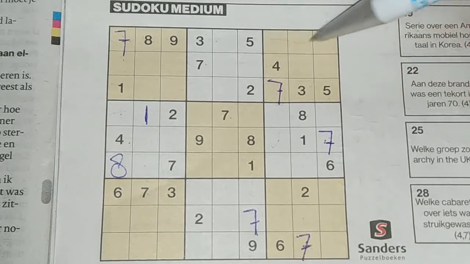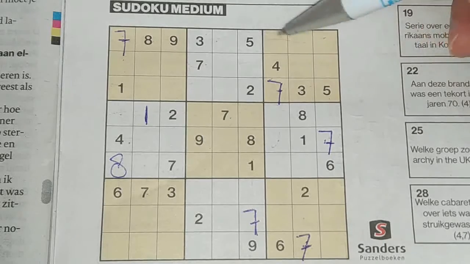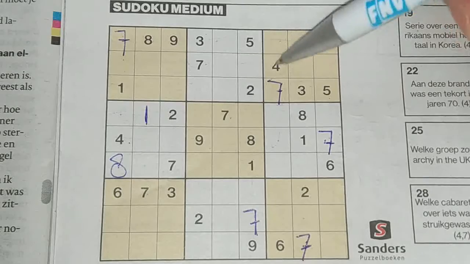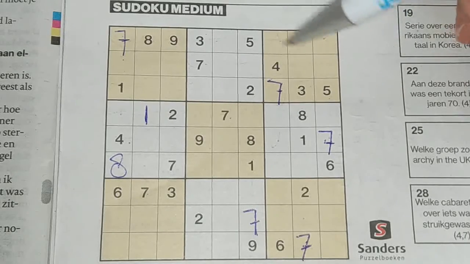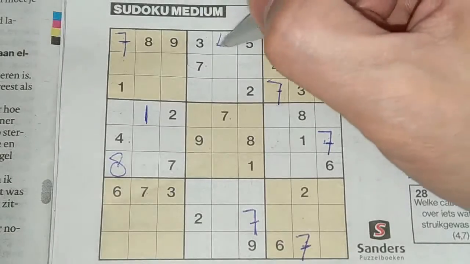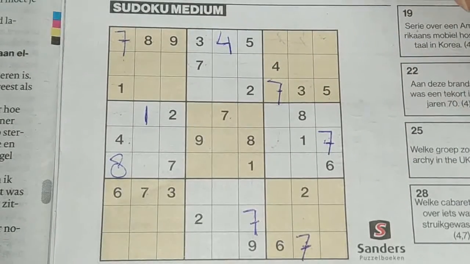The first row, 4 missing numbers. One of the missing numbers is a 4. I see a 4 here, so no 4 in these 3 boxes. 1 box left for the 4, should be this one. 3 boxes left for the first row.